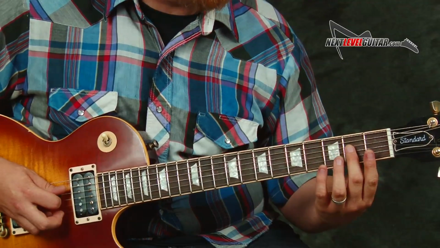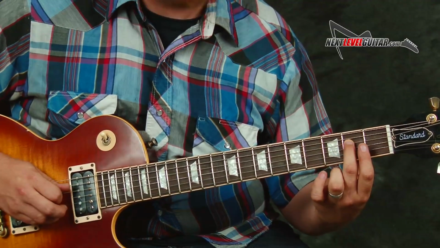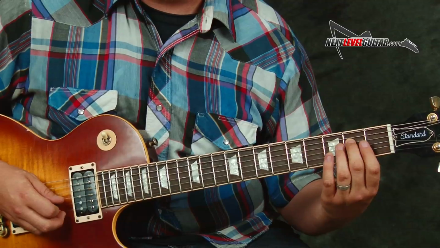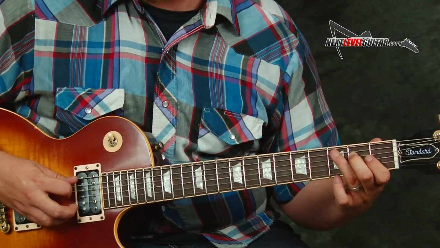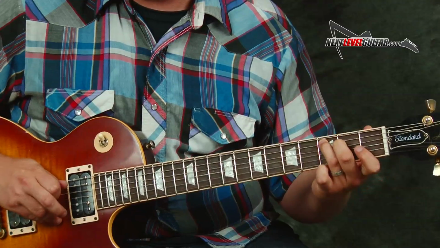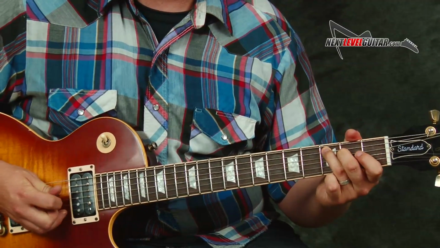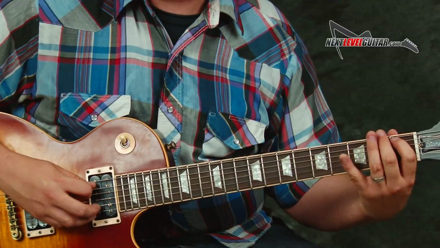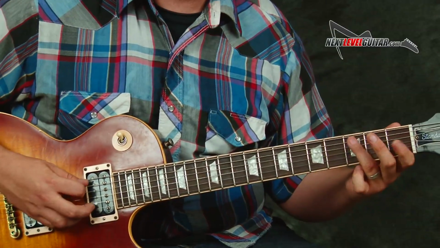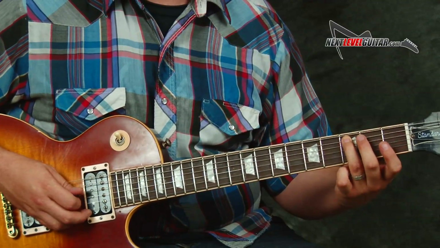Okay, and then I'm coming back to the 2nd fret of the 4th string and finishing off on the 3rd fret of the 5th string. So that's kind of like suggesting a C triad, I guess, right? So B flat triad going to a C triad.